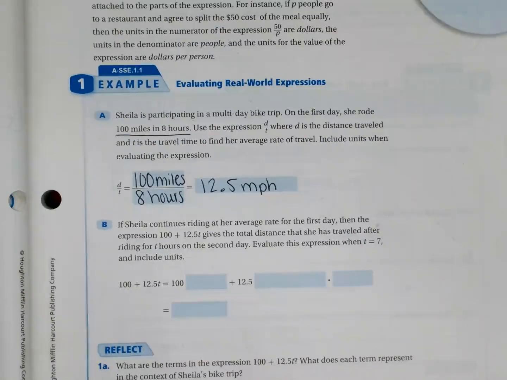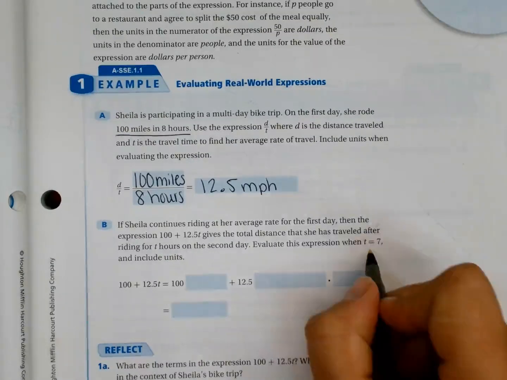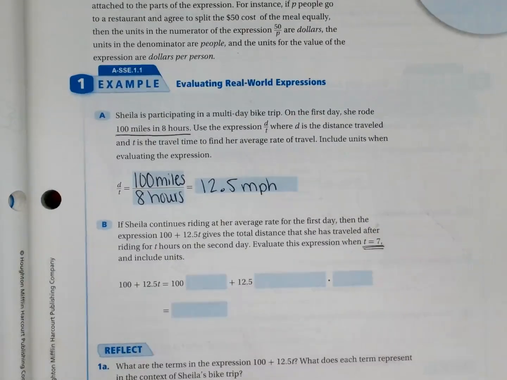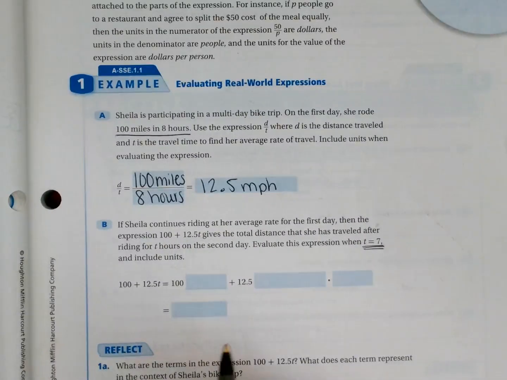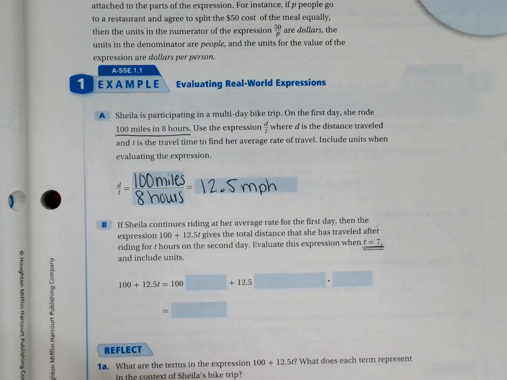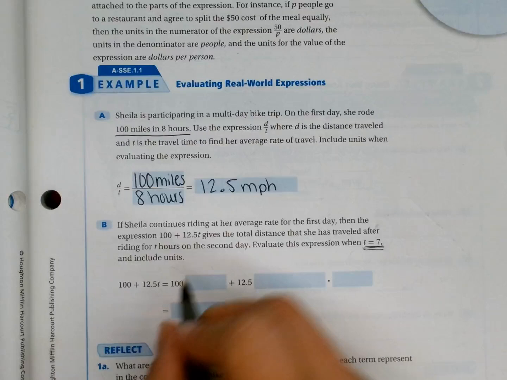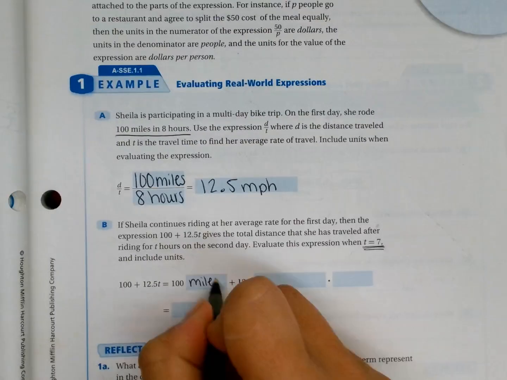MPH stands for miles per hour. You can also just write out miles per hour. I'm good with either way. If Sheila continues riding at her average rate for the first day, then the expression 100 plus 12.5t gives the total distance that she traveled after riding for t hours on the second day. Evaluate this expression when t equals 7 and include the units.